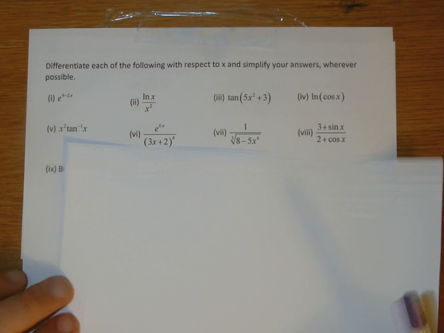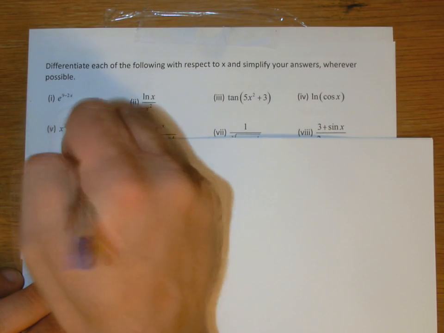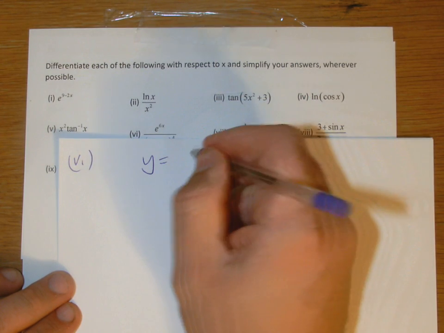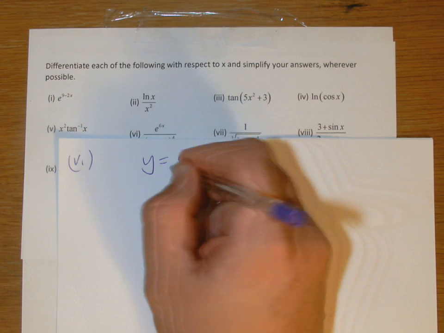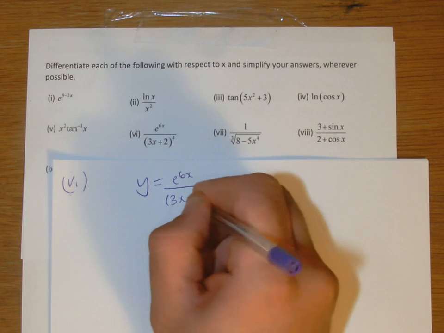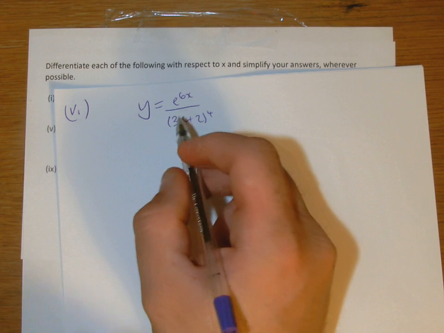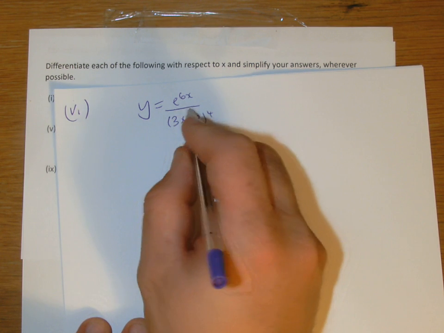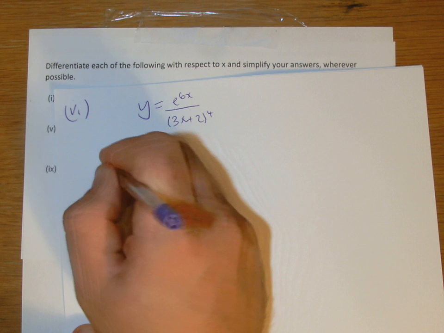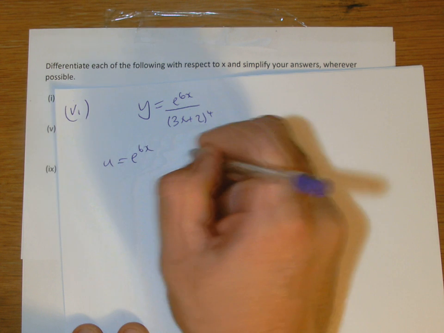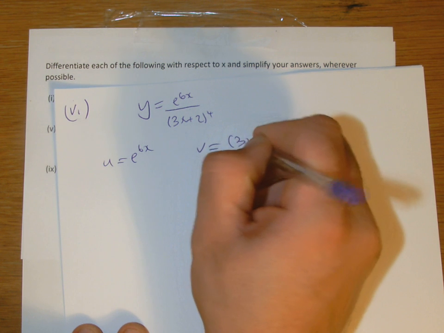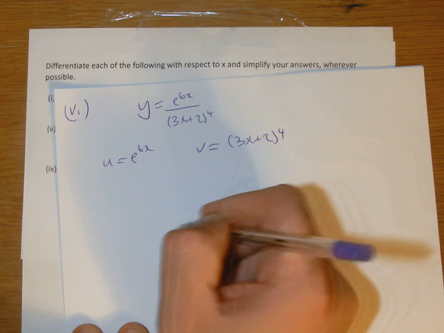Okay, question 6. y equals e to the power of 6x all over (3x plus 2) to the power 4. Okay, now in this case you've got a quotient rule, one function divided by another. So u will equal e to the 6x, v will equal (3x plus 2) all to the power 4.